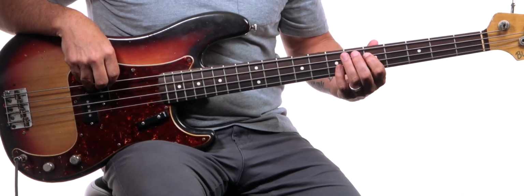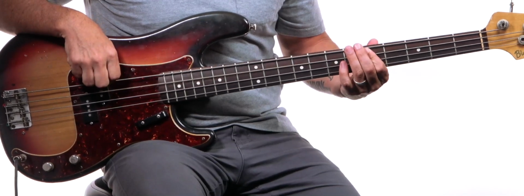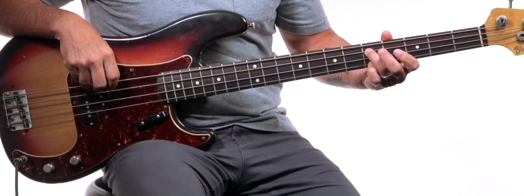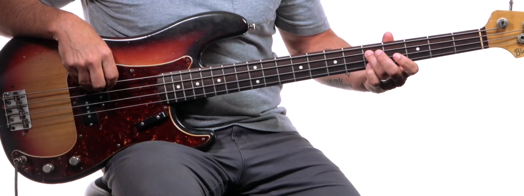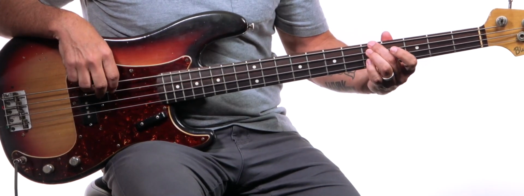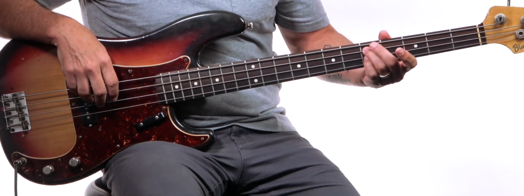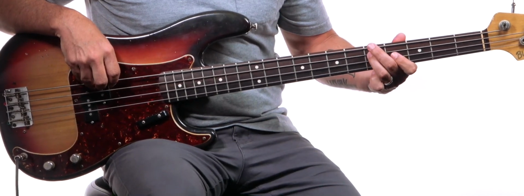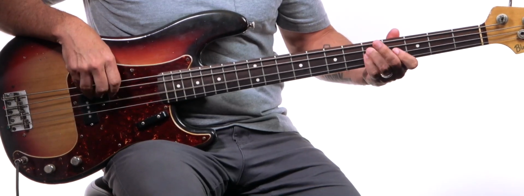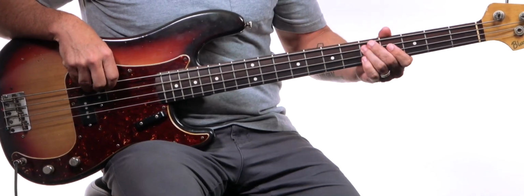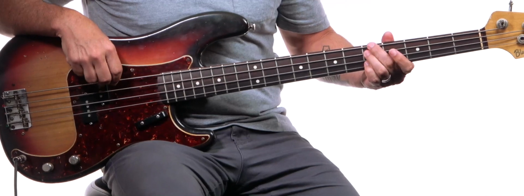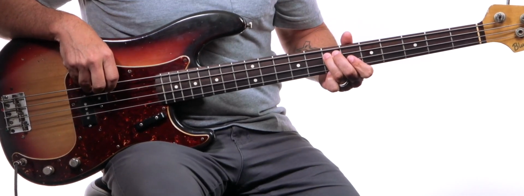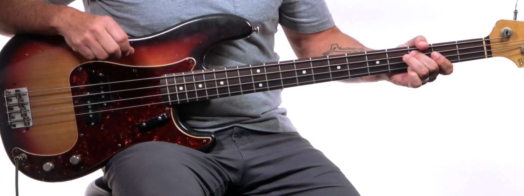5, 1 e and a 2 e and a 3 e and a 4 e and a 1. So the riff goes 1 e and a 2 e and a 3 e and a, B, G, E minor. So it's 1 e and a 2 e and a 3 e and a 4 e and a 1, 2, 3, 4, down, 2, 3, 4.